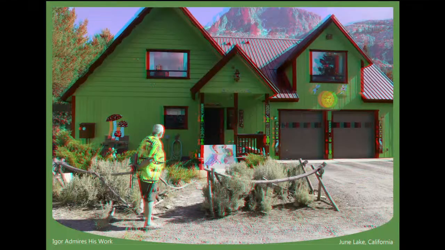The next one by Oleg is Igor Admires His Work. And we can tell where this was taken, June Lake, California. I like that reflection of the tree.